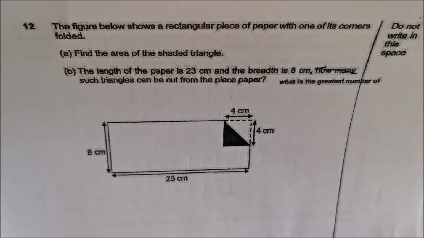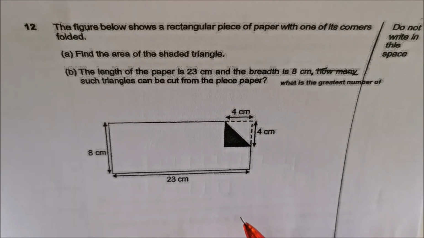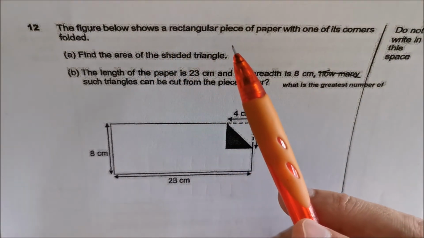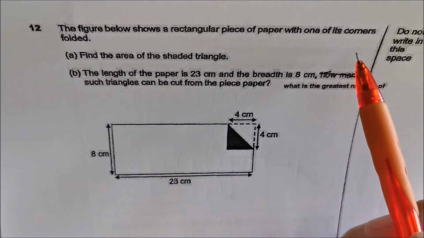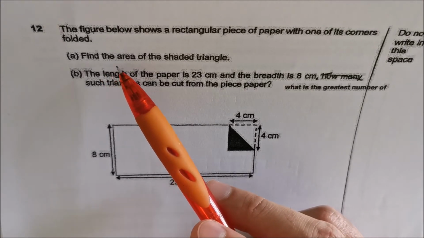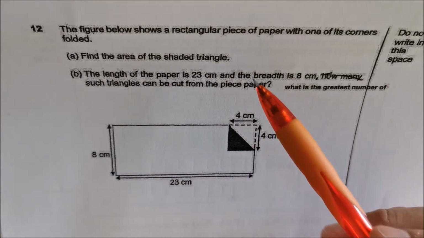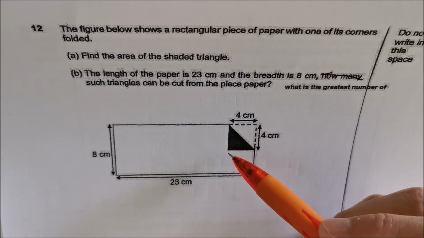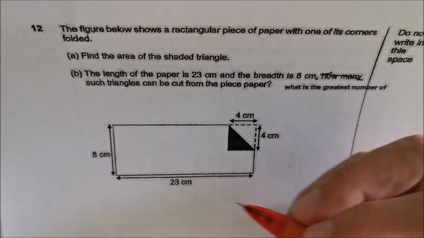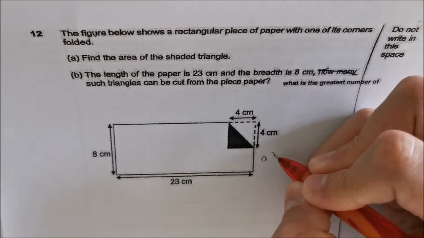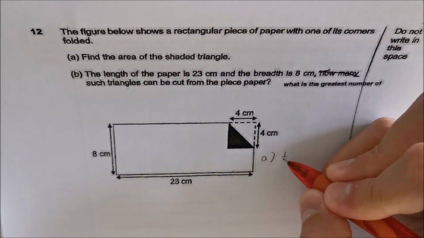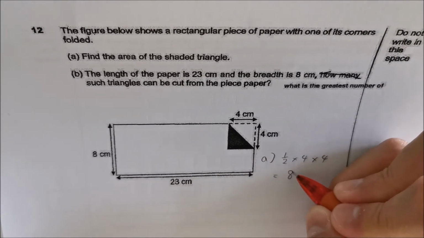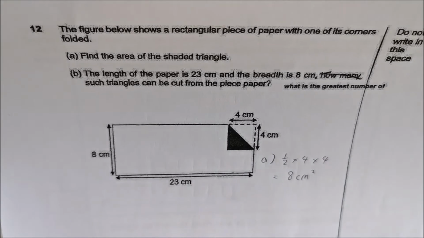Question 12. Okay, this is a popular O-level question. Please follow through on how to do it, okay? The figure below shows a rectangular piece of paper with one of its corners folded. So find the area of the shaded triangle. So guys, the area of the shaded triangle is very easy because you have the base, you have the height. So for part A, the answer is as simple as half times 4 times 4. That will give us 8 square centimeters.